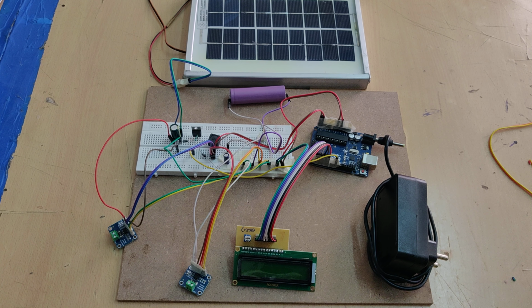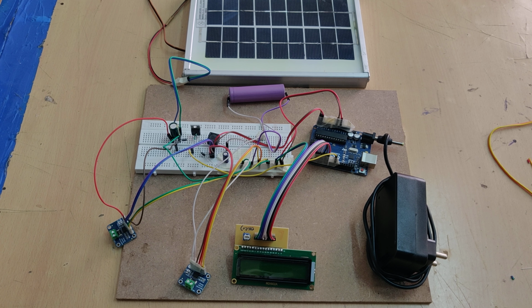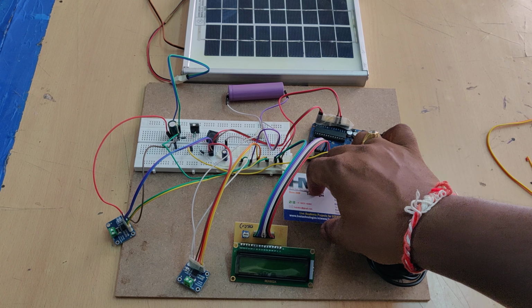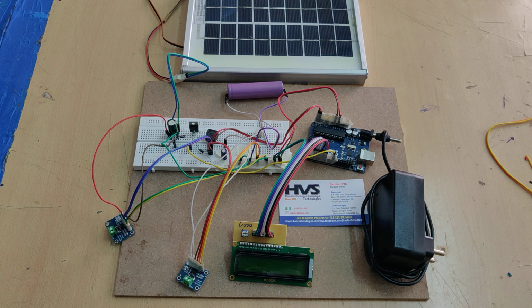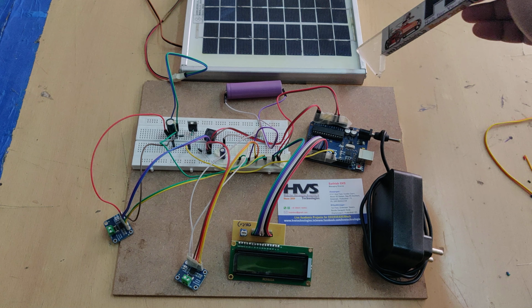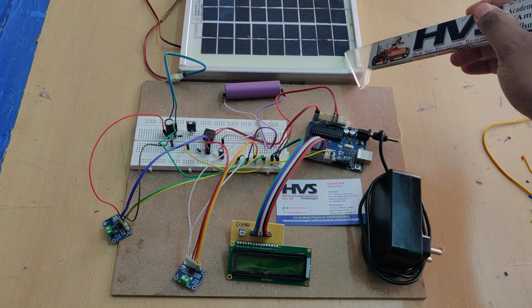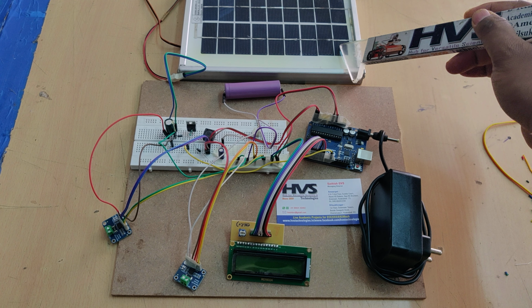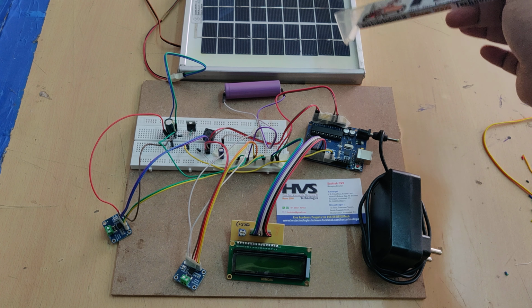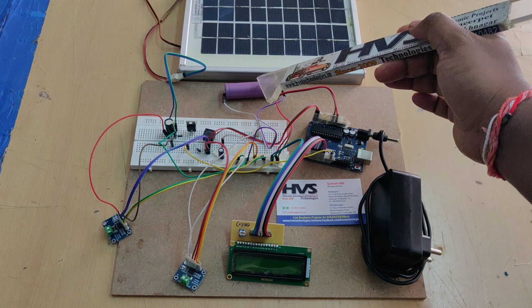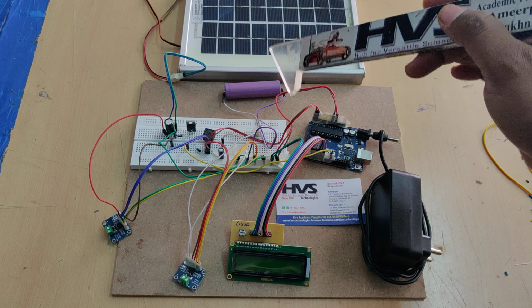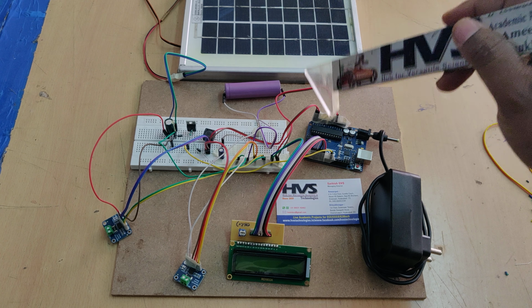Welcome to the project demonstration of lithium-ion battery charging using a buck converter with fuzzy logic implementation. So here we are providing solar panels, a non-renewable source output, which is a 9 volts 5 watt solar panel. We are using that to charge our battery. The battery ratings are 3.7 volts 2600 milliamps.